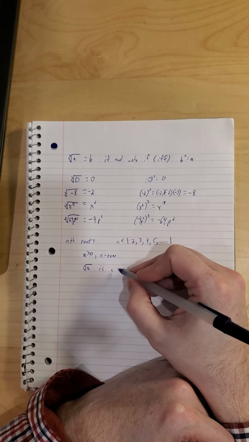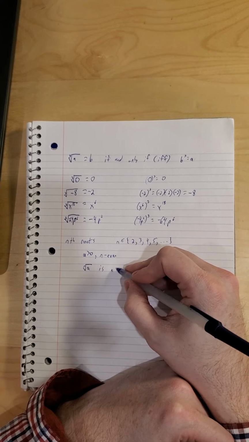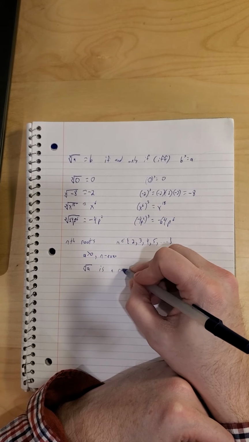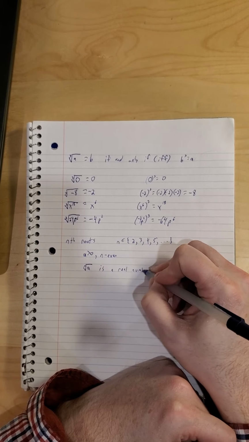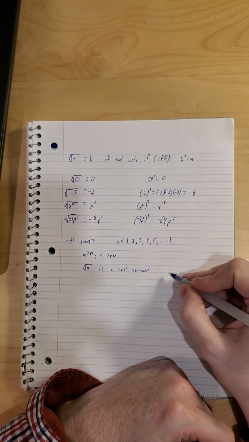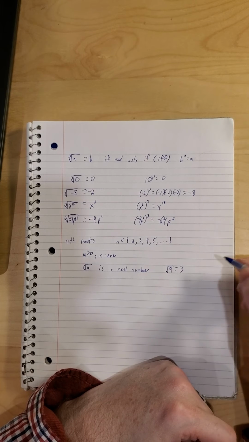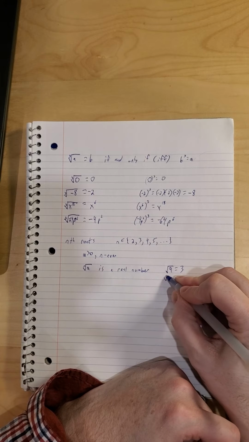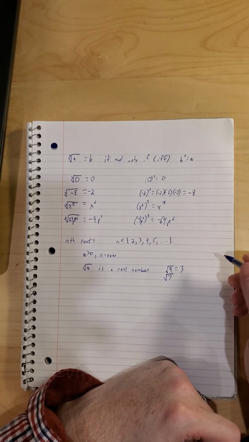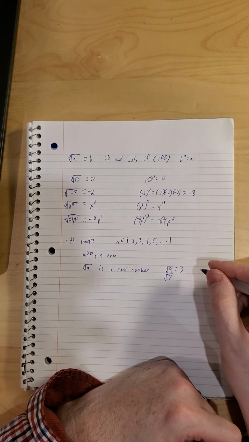Even root of a positive number, we can do that. So this is a real number. Now there's no guarantee that it's something pretty like square root of 9 will give us a nice, neat, pretty integer 3. Square root of 7 would also fall under this category.